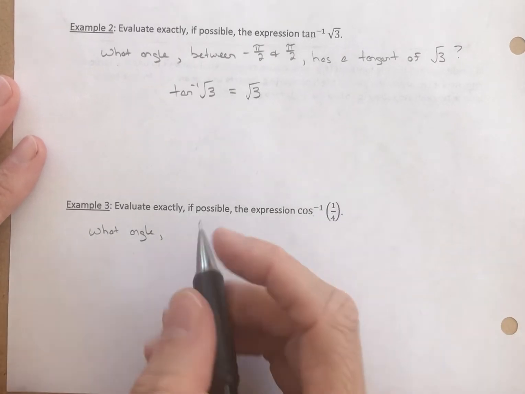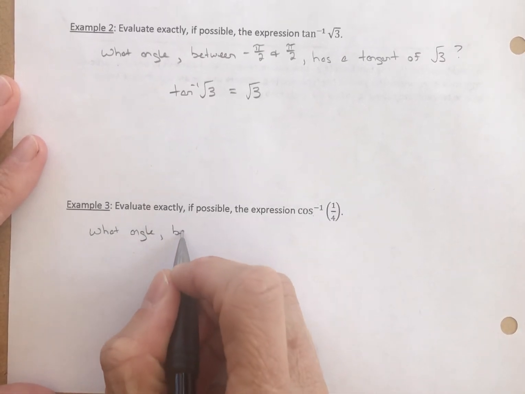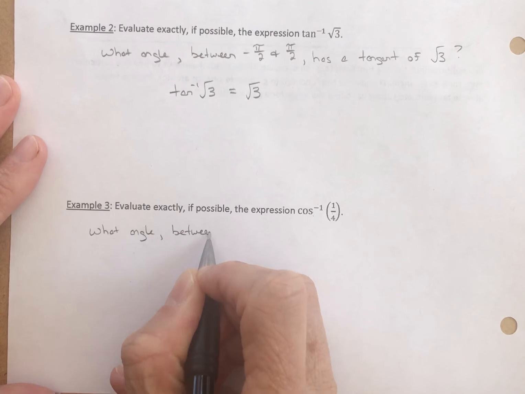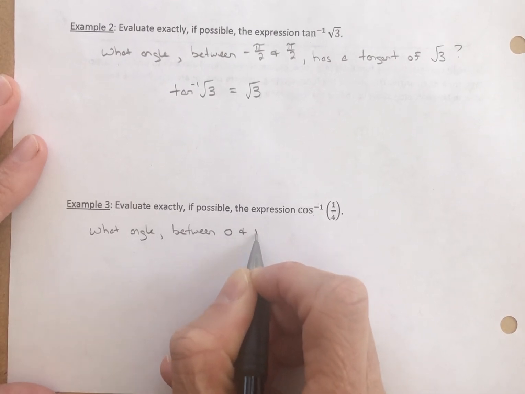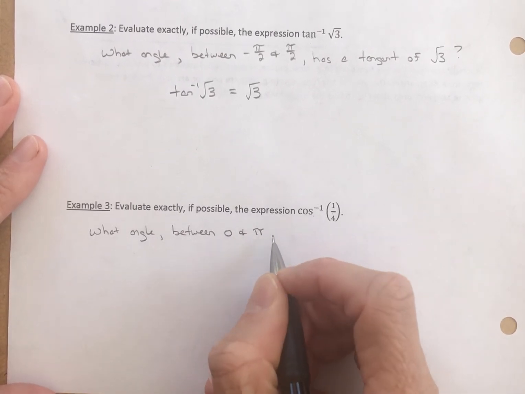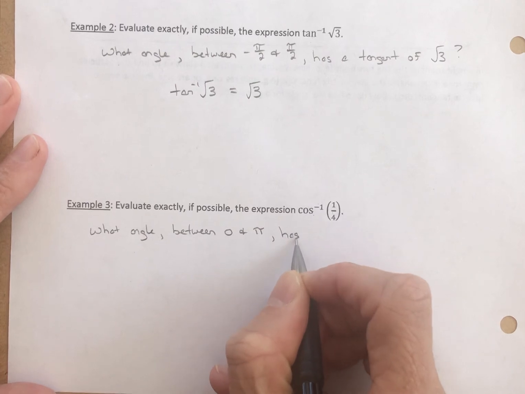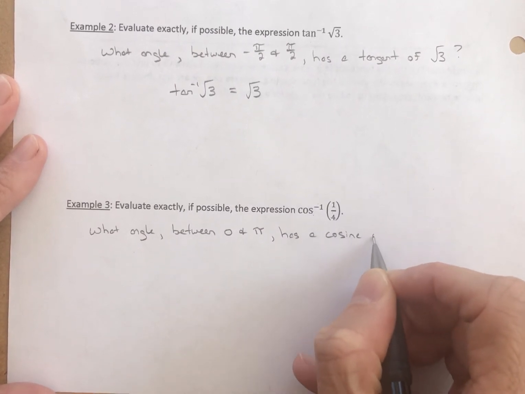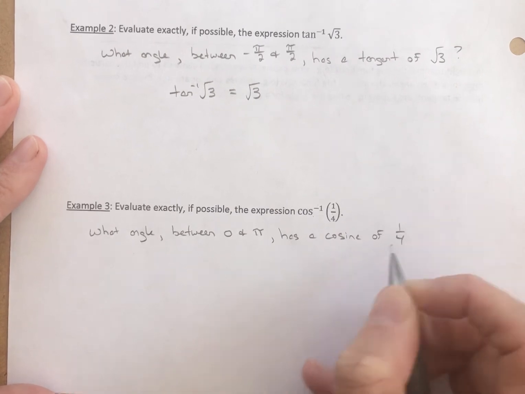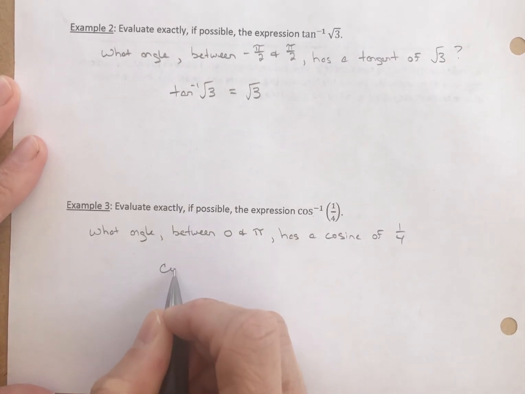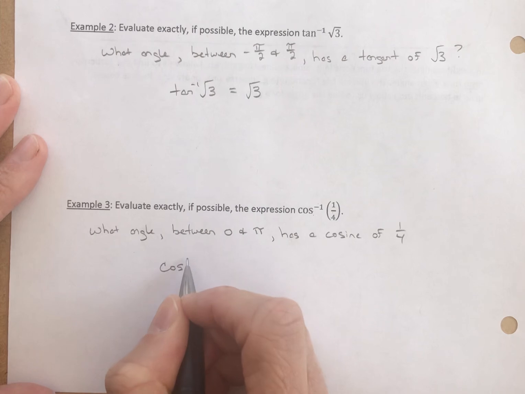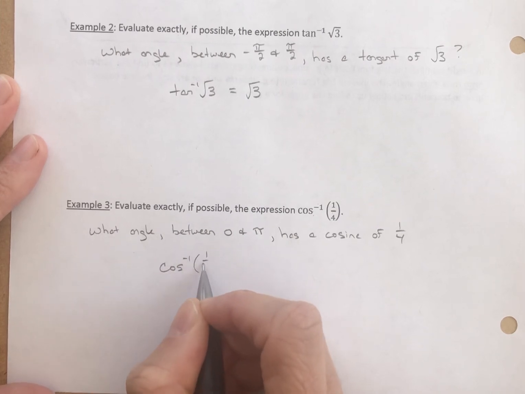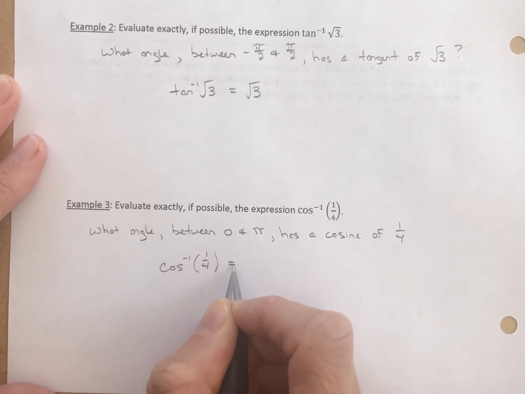Okay, and we're going to say what angle between 0 and pi has a cosine of 1/4. And so this is simply a calculator problem. There's no exact answer to this one. What is the inverse cosine of 1/4? Well, let's go back. Let's go into our Desmos.